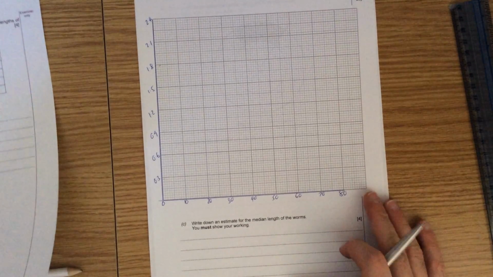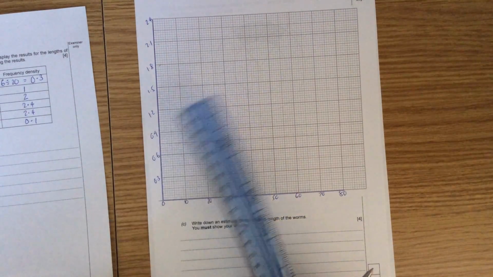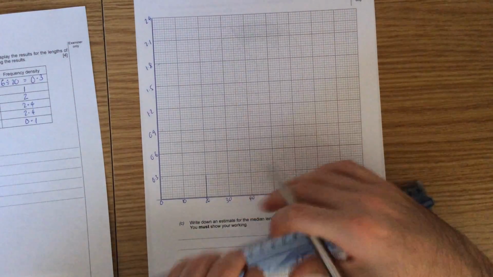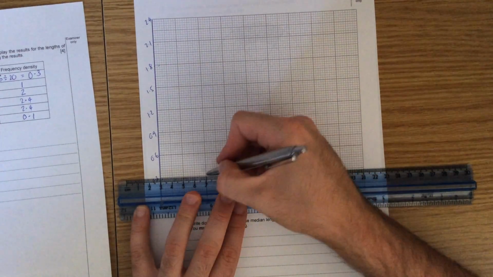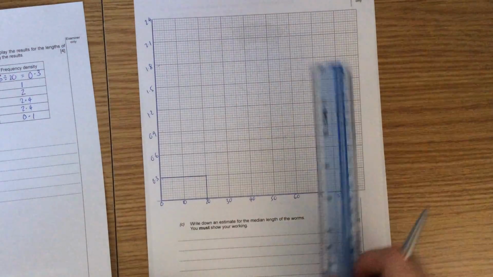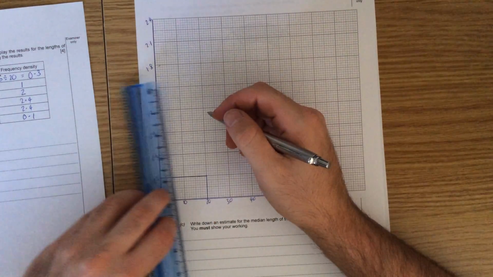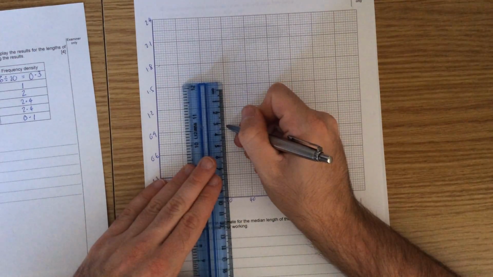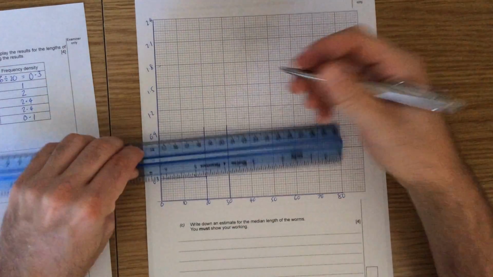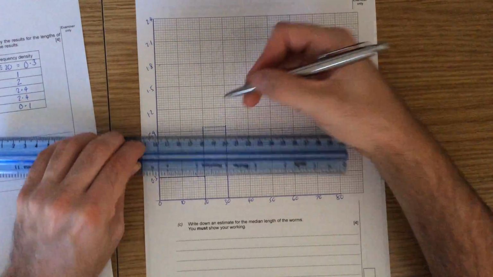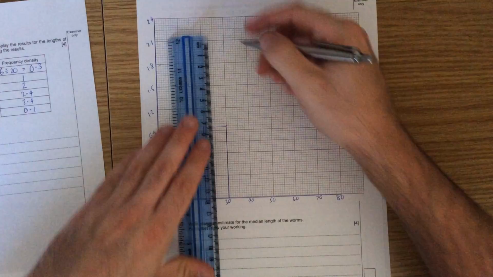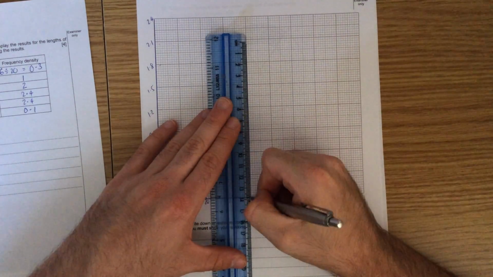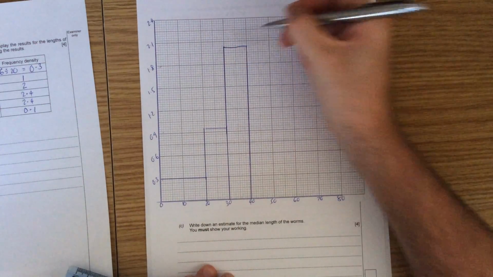So from the table we have that between 0 and 20 the frequency density is 0.3. So 0 to 20 there's a frequency density of 0.3. From 20 to 30 there is a frequency density of 1. From 30 to 40 there's a frequency density of 2. Make sure you draw all lines with a ruler.